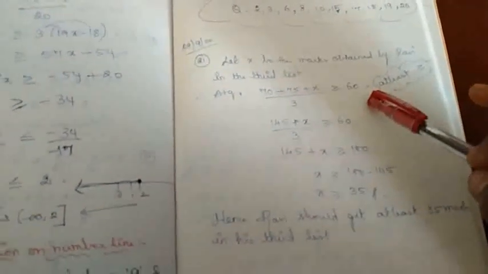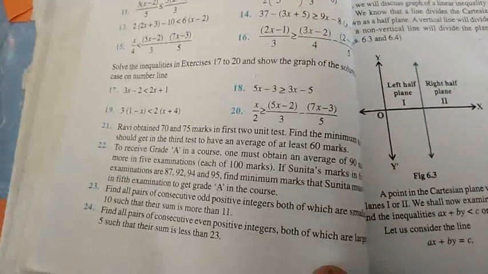Okay, then we have also seen a few statement problems, applications. So according to the statement, you have to frame your inequality as we frame our equation. Then you have to solve. When we have at least, remember, greater than or equal to. At least means greater than or equal to. I'll show you an example now.